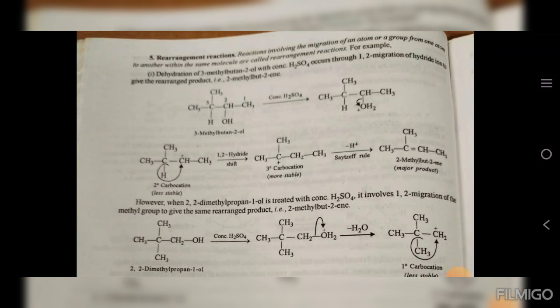Rearrangement reactions. Reactions involving the migration of an atom or a group from one atom to another within the same molecule are called rearrangement reactions. For example, dehydration of 3-methylbutan-2-ol with concentrated H2SO4 occurs through 1,2 migration of hydride ion to give the rearranged product 2-methylbut-2-ene. 3-methylbutan-2-ol.